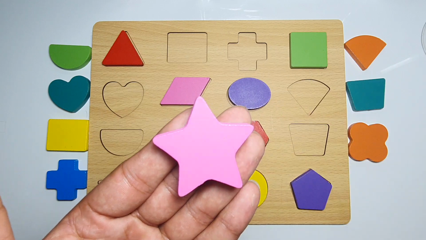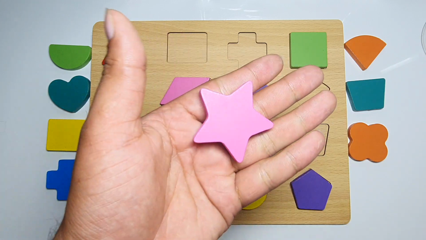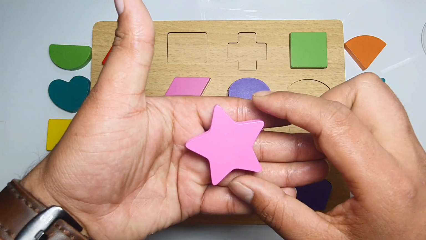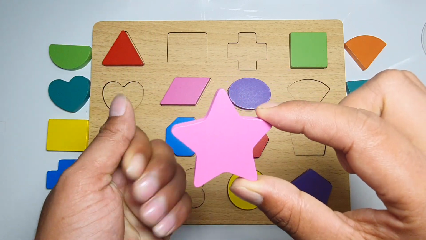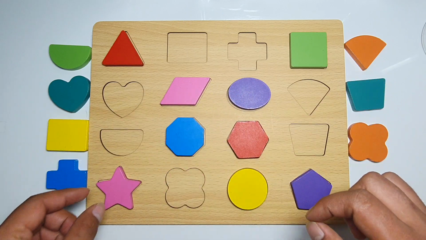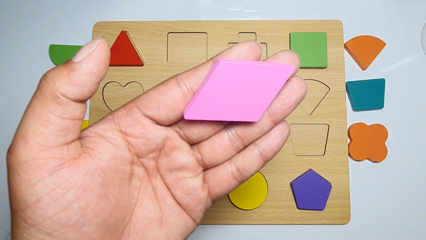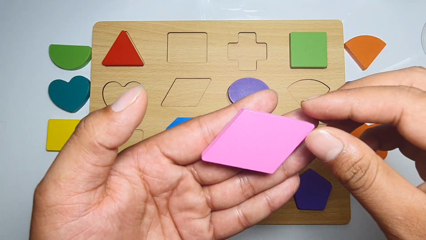Which color is this, kids? Oh, pink. Oh wow. Pink star. Twinkle, twinkle, little star.